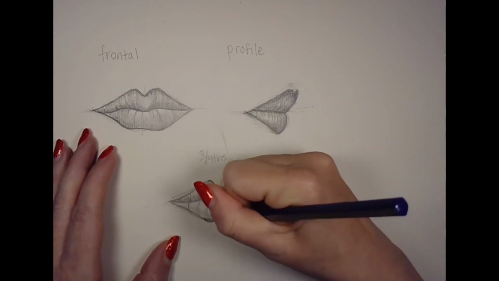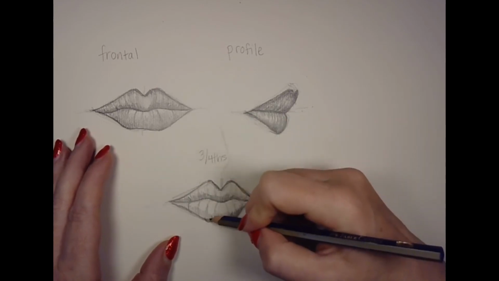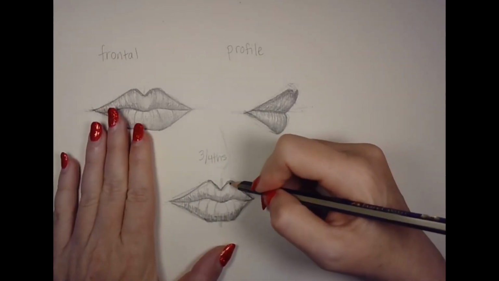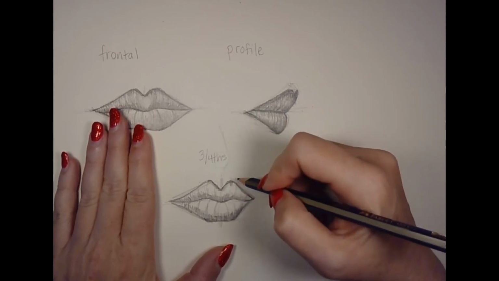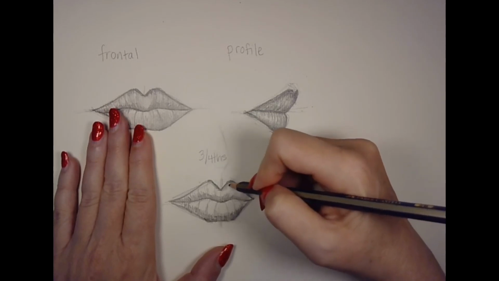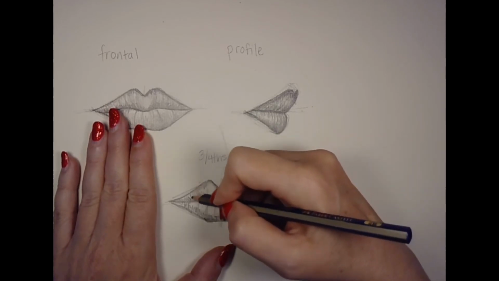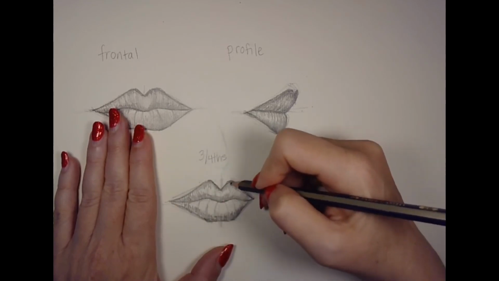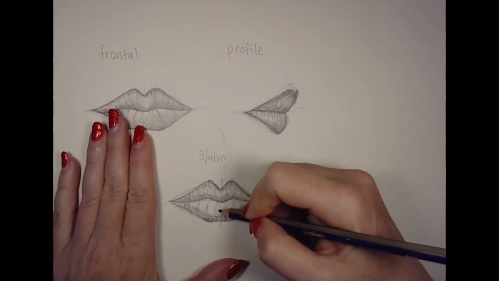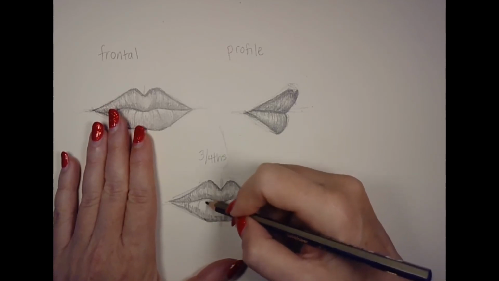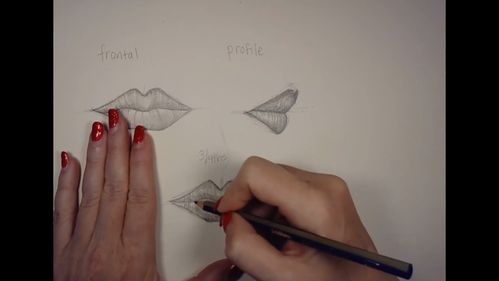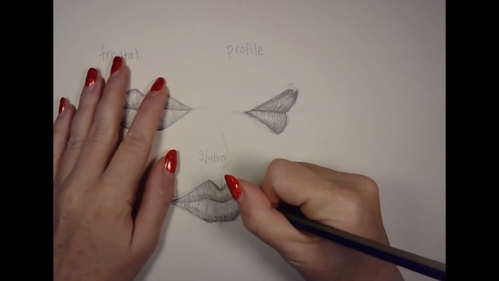And I just need to work on this shading a little bit. So it's also going to be dark coming from this because this is inwards, coming outwards, going inwards. And I'm going light with my pencil here. And then I'm going to make this side a little bit darker.